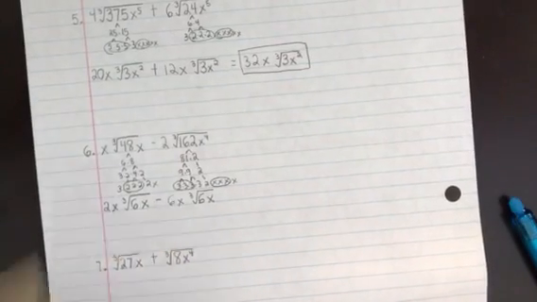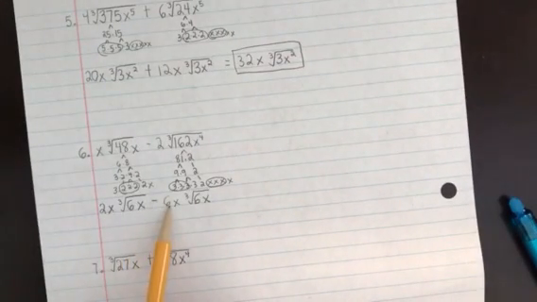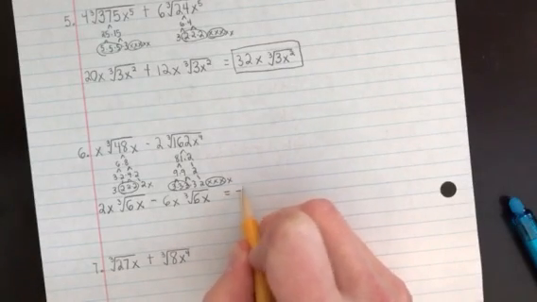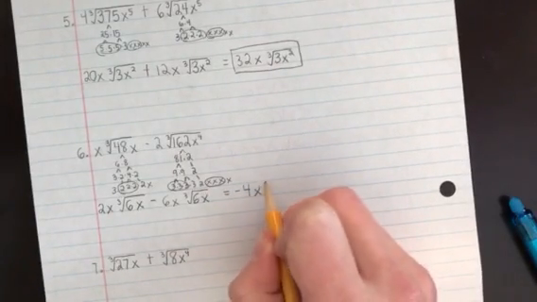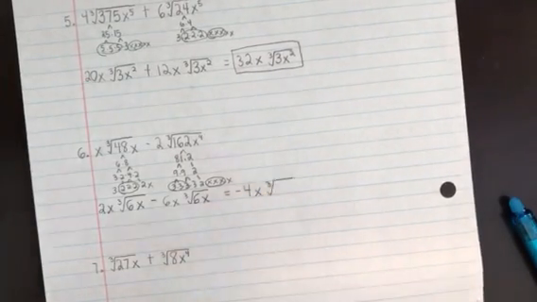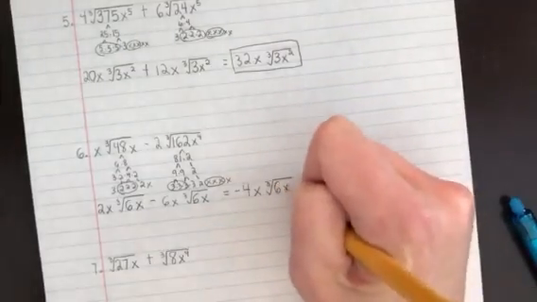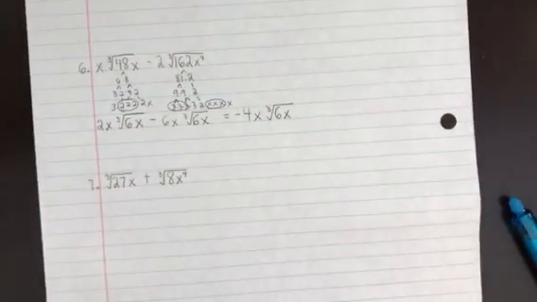So when I go to subtract these, 2x minus 6x equals negative 4x cube root of 6x. All right, we're doing great.